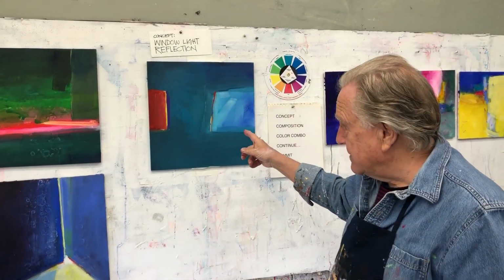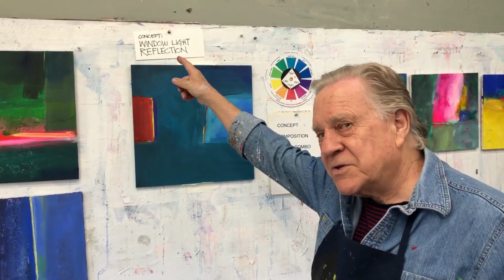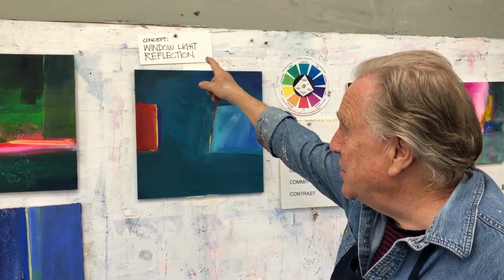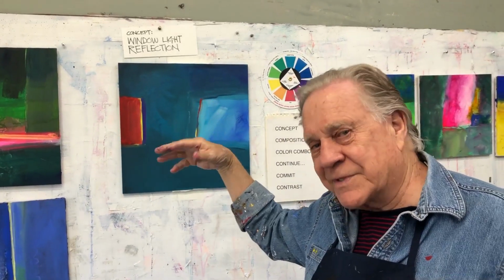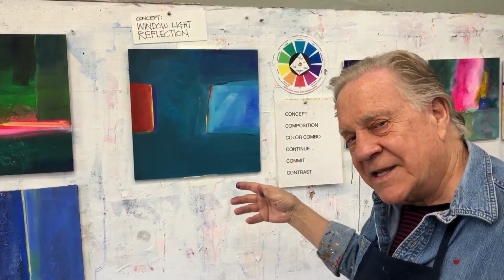So here's the painting. It's been on the wall. And I realized, well, I kind of like where it was going, but my original concept, remember, was window light reflection. Well, it took off on a life of its own, which was kind of fun too. No, I gotta get it back. That's one of the things I like to say, stay committed.